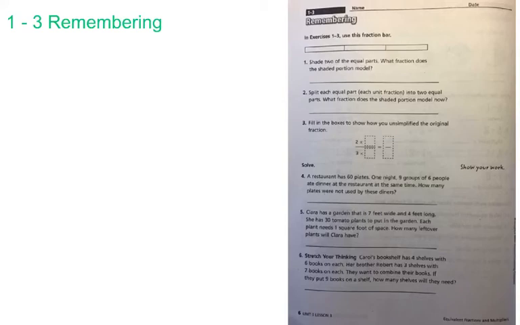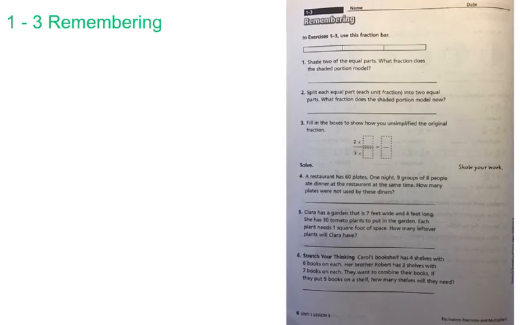Good morning, class. Today we have 1-3, Unit 1, Lesson 3, Remembering. And a lot of today's you're going to be able to complete on your own, but I do want to talk about a couple of quick things with this lesson.